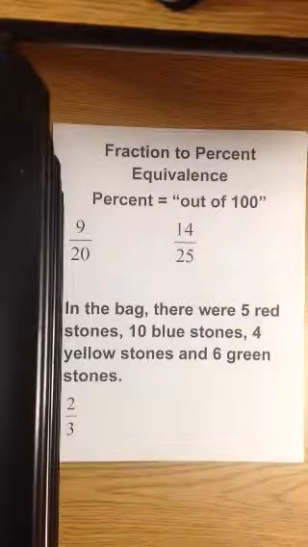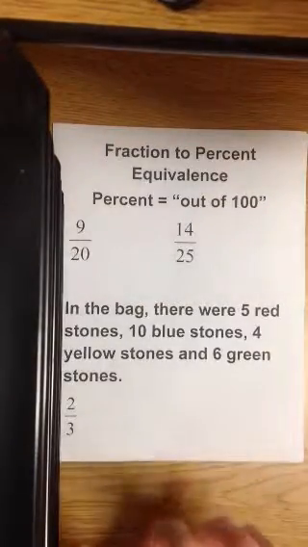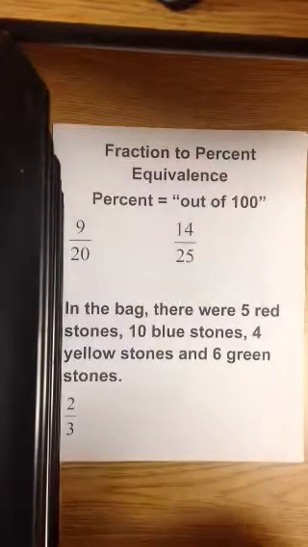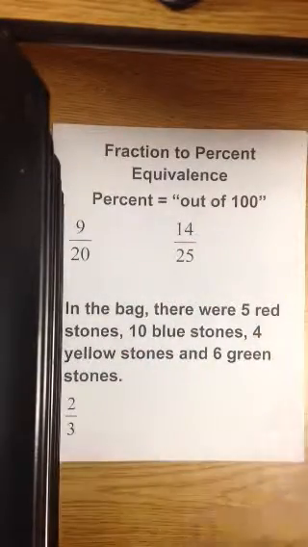Talk about how to turn a fraction to a percent. So these are equivalencies where a fraction and percent are the same thing. So it's the same as, equal to each other. So percent, the word percent means out of 100.